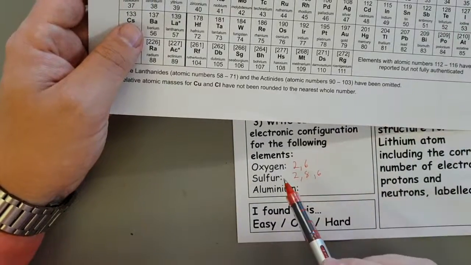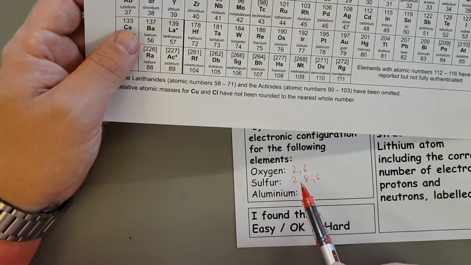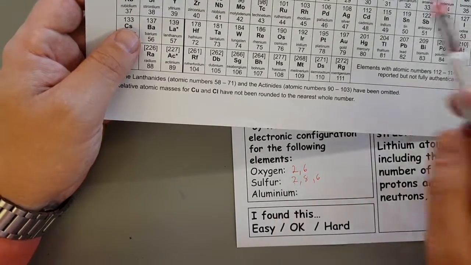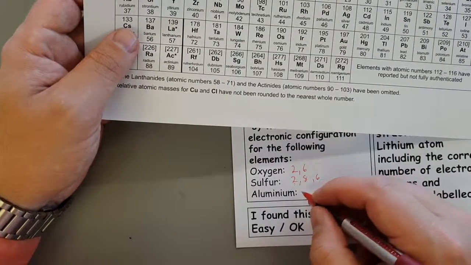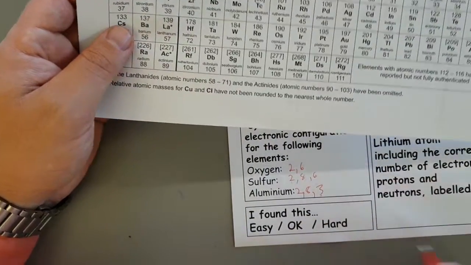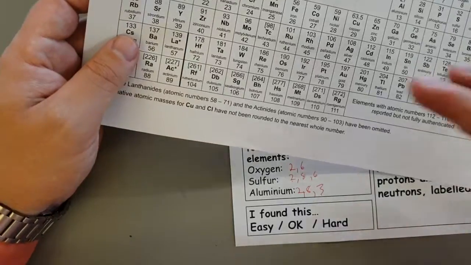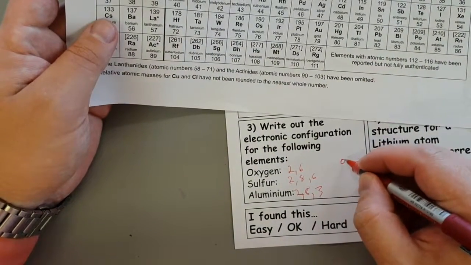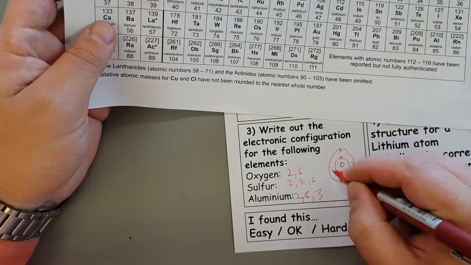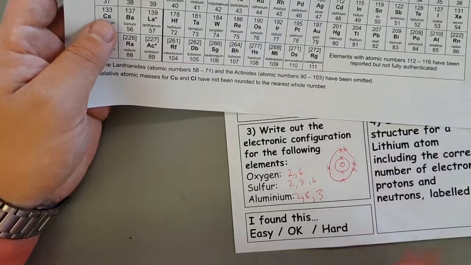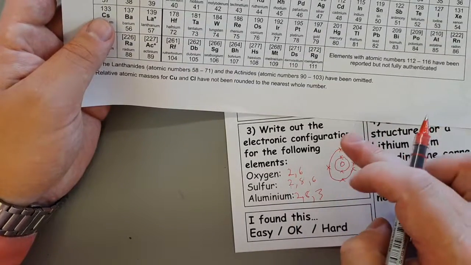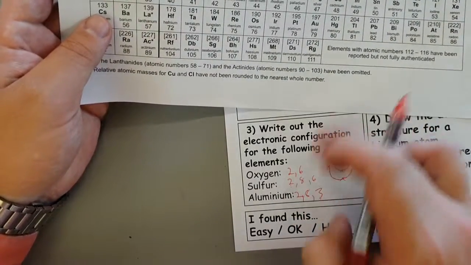Sulfur is in the third period, so I can look at it as, well, I've got 1, 2, 3 groups then. The middle values are always 8 because they get filled up. Aluminium is also in the third period, so it's 2, 8, and it's in group 3. Group 3, 2, 8, 3. Okay, so if you did an electron configuration diagram, you have oxygen, 1, 2, 1, 2, 3, 4, 5, 6. Okay, so that's oxygen. Sulfur would go 2, 8, 6. Aluminium, 2, 8, 3.